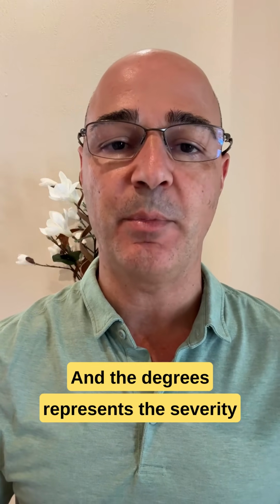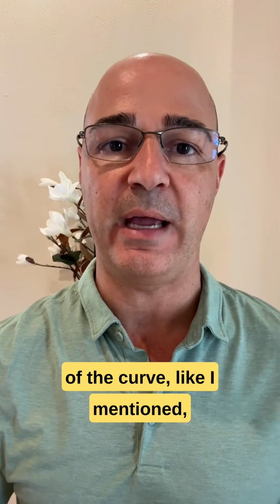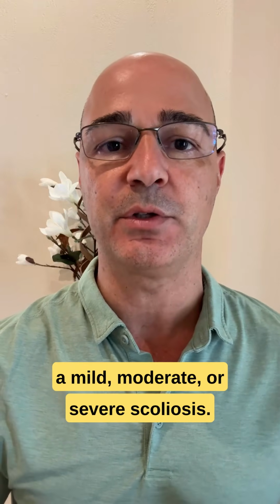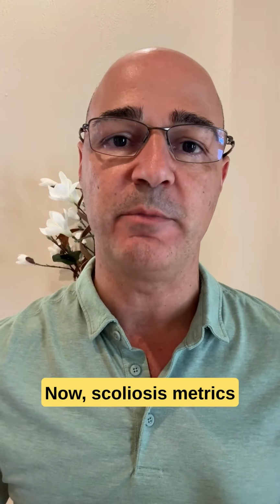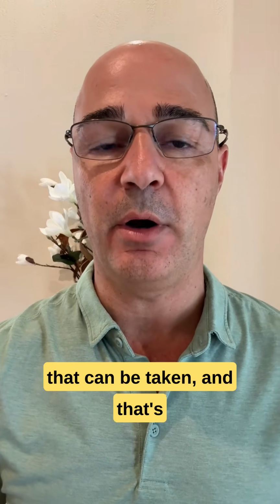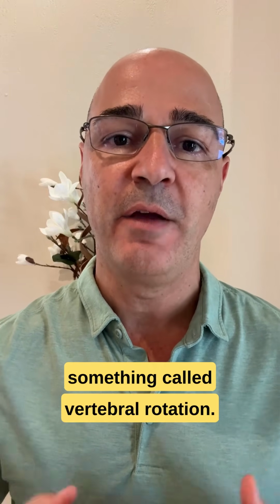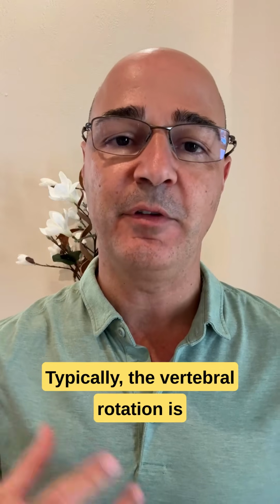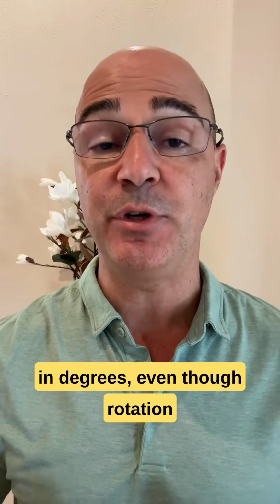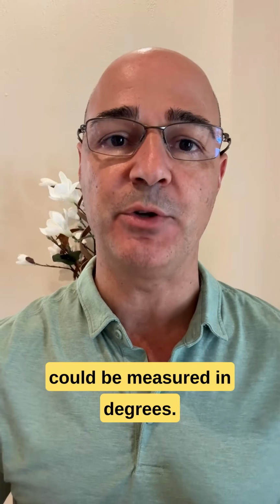And the degrees represents the severity of the curve, like I mentioned, and it's normally categorized into a mild, moderate, or severe scoliosis. Now, scoliosis measurements just don't include that. There are also some other measurements that can be taken, and that's something called vertebral rotation. Typically, the vertebral rotation is into the concavity of the scoliosis, and this is not measured in degrees, even though rotation could be measured in degrees.